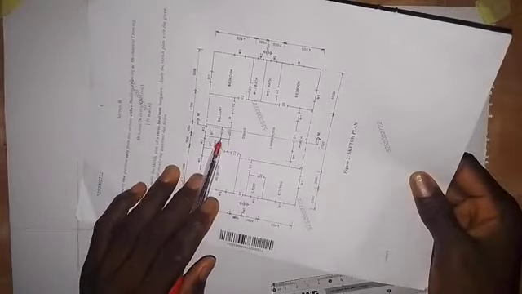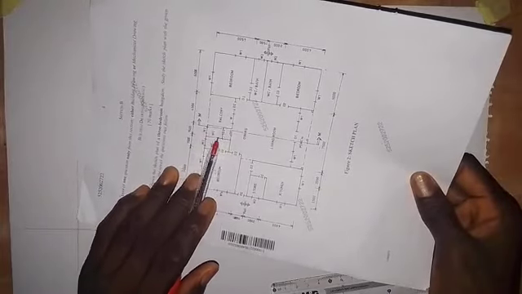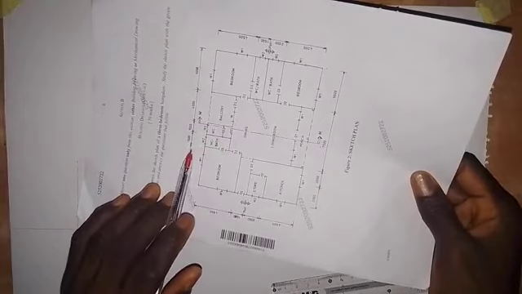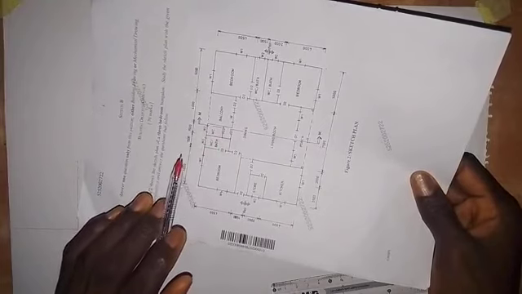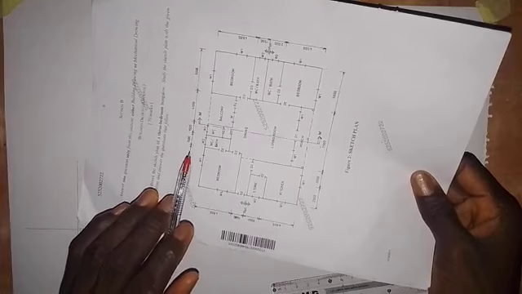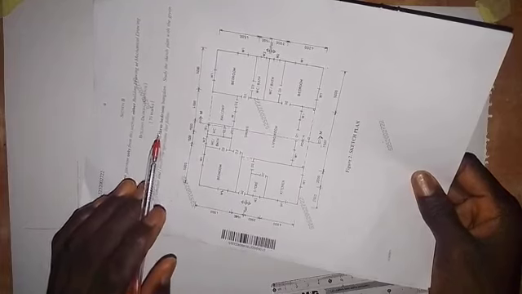Then this particular wall that we have here, from here to here, I used a measurement of 2,000 millimeters. So 2,000 by 50 will give us 40. So I'm going to have 40 millimeters from this line. I will take a measurement of 40 millimeters. So this is 40 millimeters here. All right. So we have positioned all the walls.